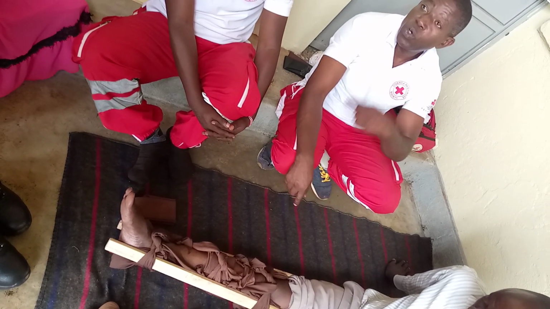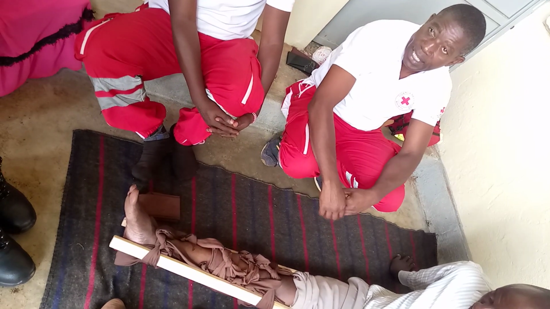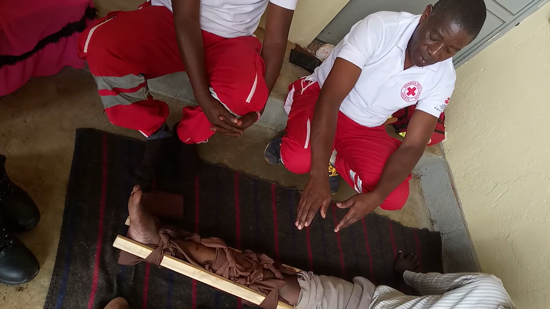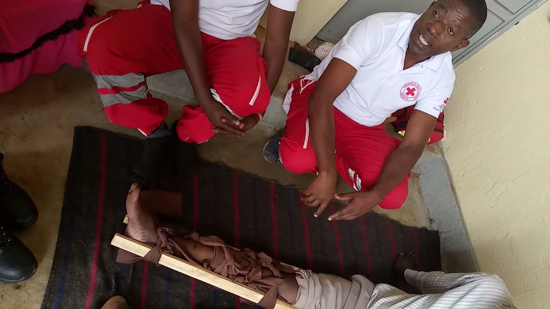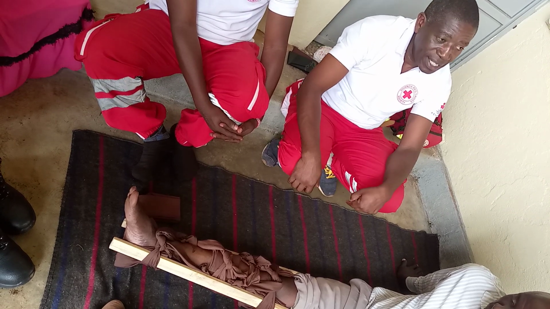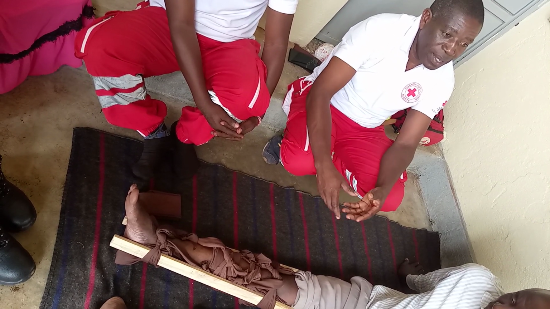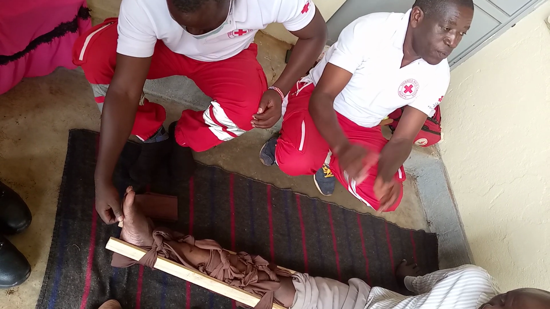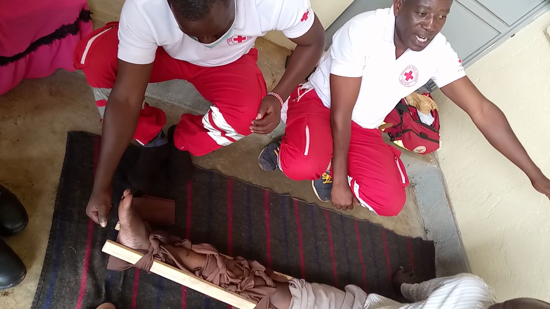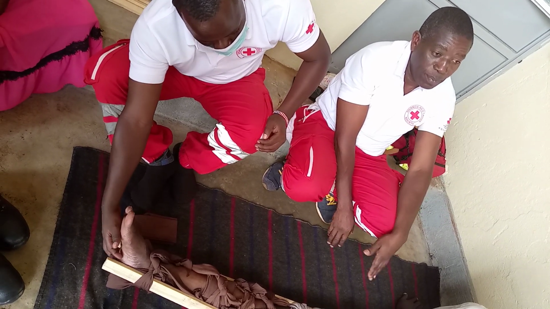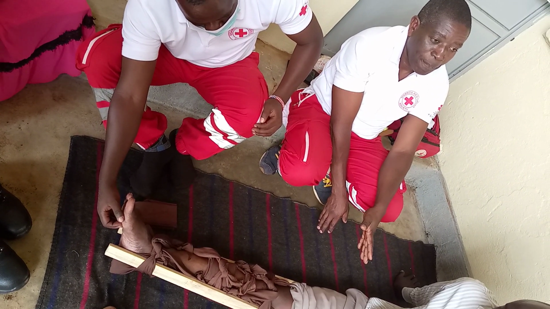Then you will refer this casualty. Okay? You will move with this casualty to the nearest health center. Always refer the casualty to the nearest health center. They give some treatment, and if they can't handle, they will always refer you. But for you, you refer to the nearest health center. Then you can communicate to the relatives and the rest of the people. Is it clear? Yes. Uh-huh.